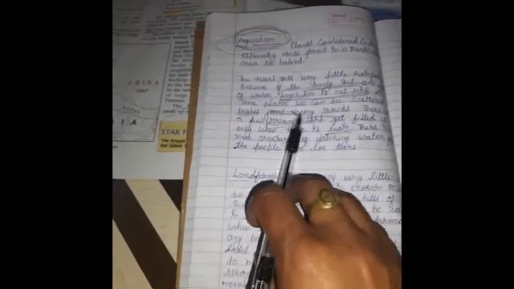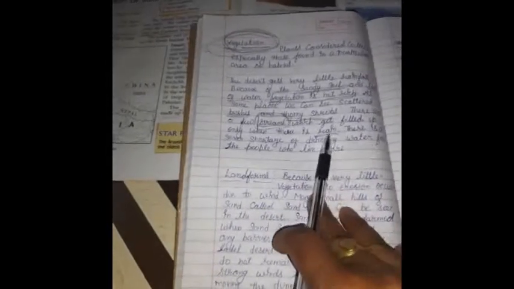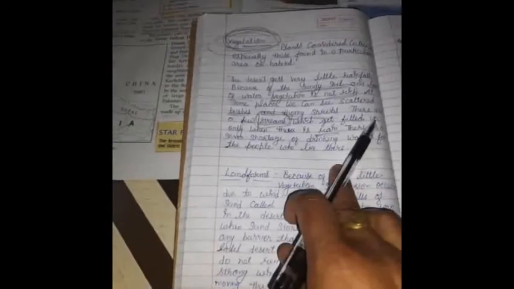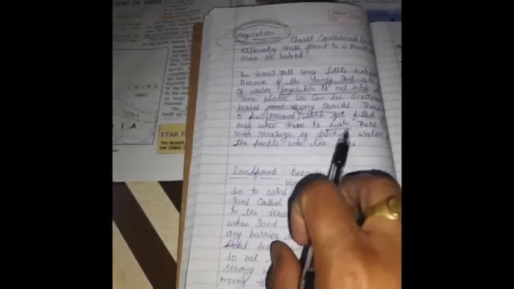At some places we can see scattered bushes and thorny shrubs. There are a few streams which get filled up only when there is rain.